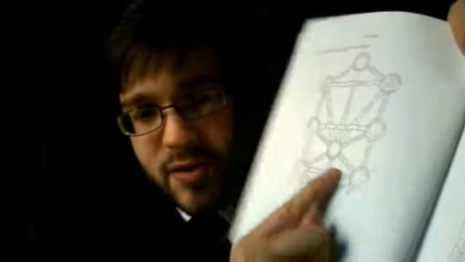Okay, we're halfway done, and then I'll do the actual spread video. So after 6 comes the number 7, and this begins what is called the astral triangle.